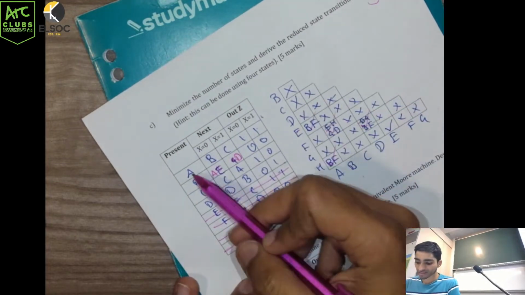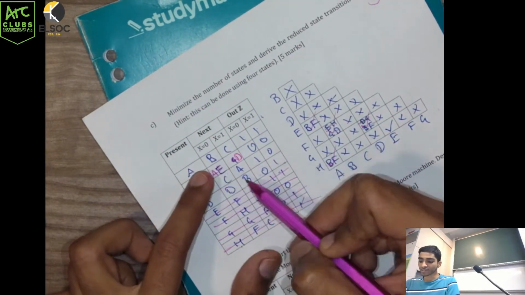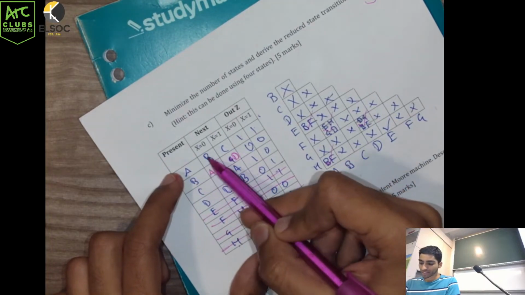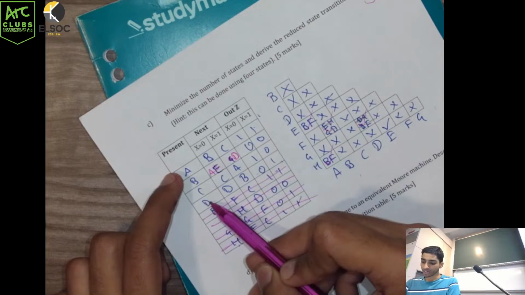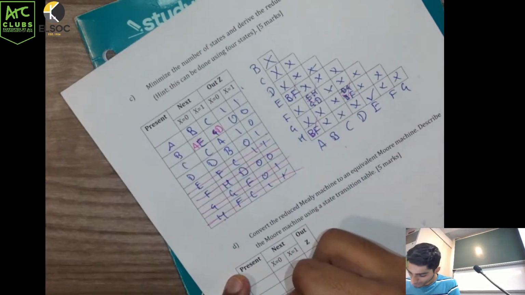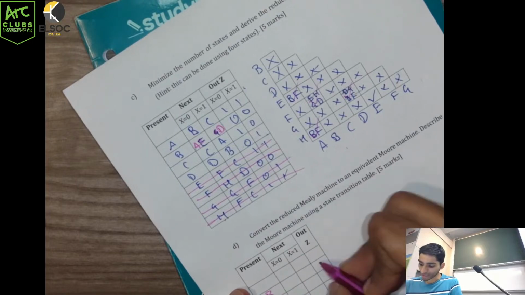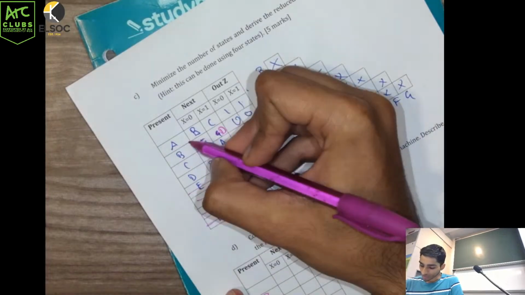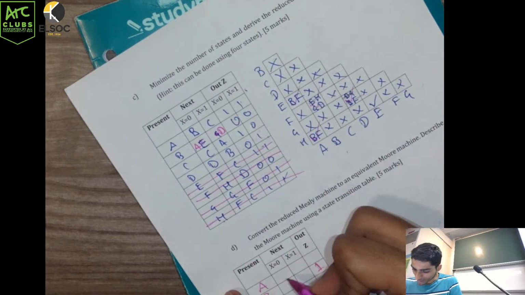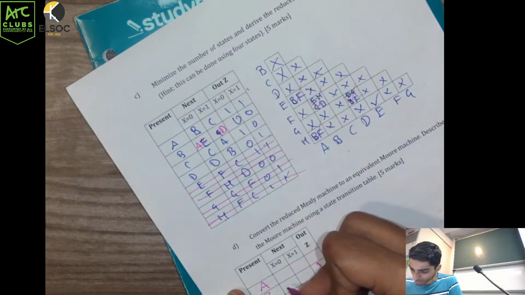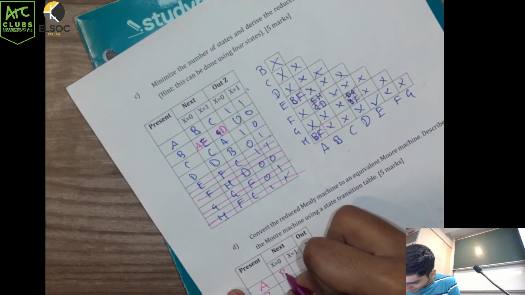However, in this case, we look at whichever states have a next state of B. These 2. When the next state is B, the output is 1. And here, when the next state is B, the output is 1. So we're good. So we can immediately just put a B. In a B state, the output is 1. With an A, when there's an A, the next state is B when the input is 0.